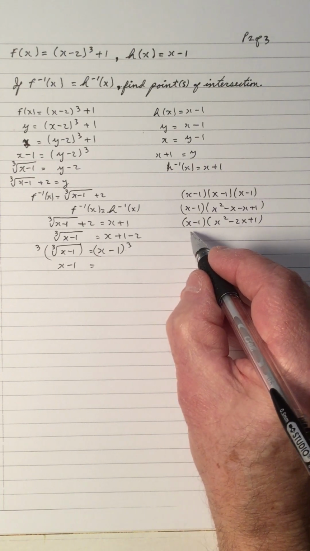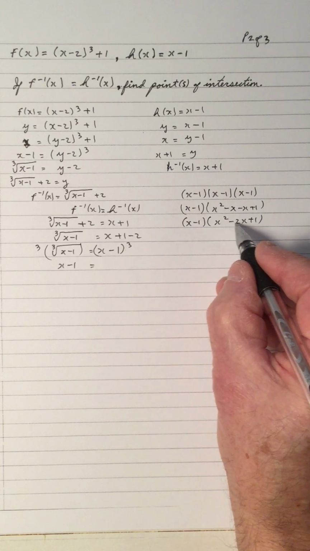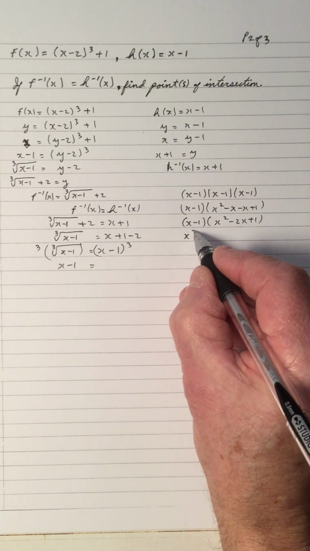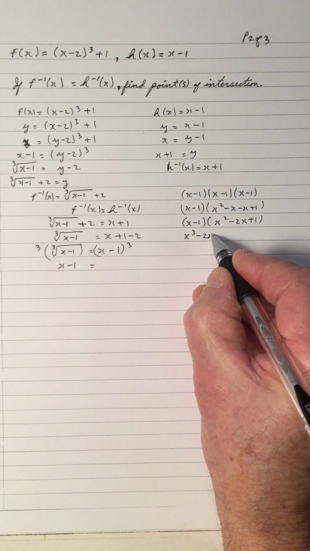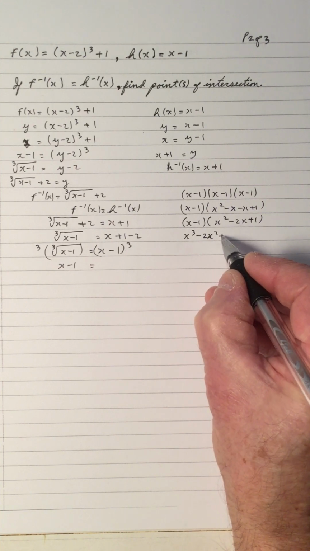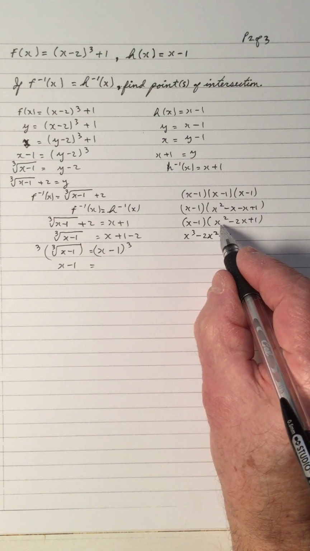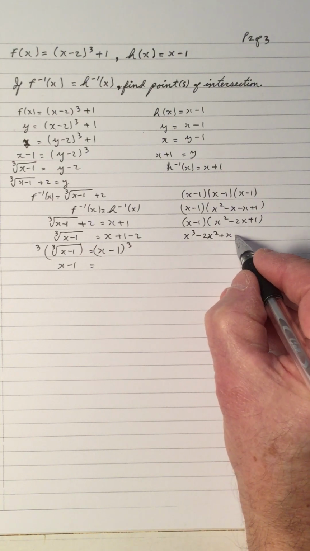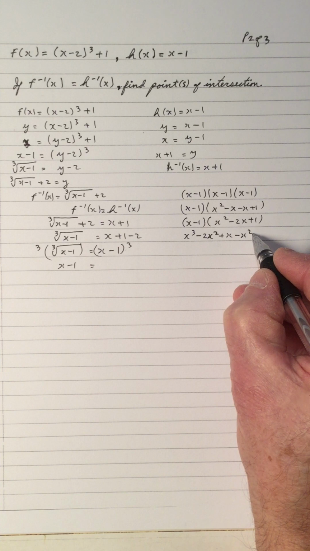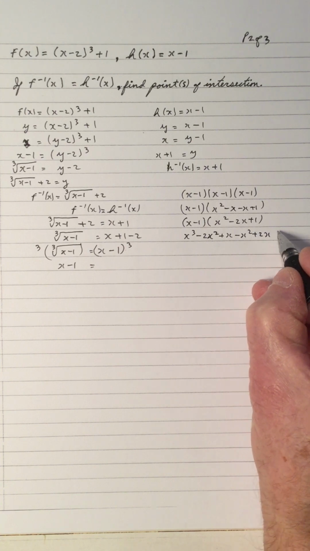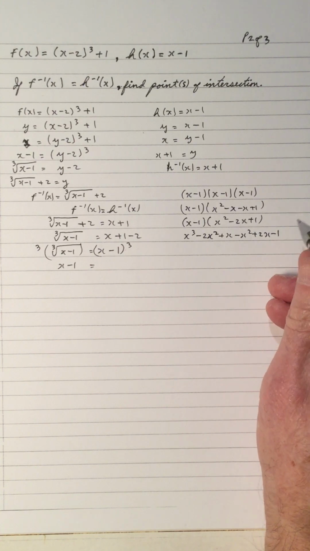Now I'm going to multiply that out. x times this trinomial gives me x cubed minus 2x squared plus x. Now I'm going to take the negative 1 and multiply by this trinomial to get negative x squared plus 2x minus 1.